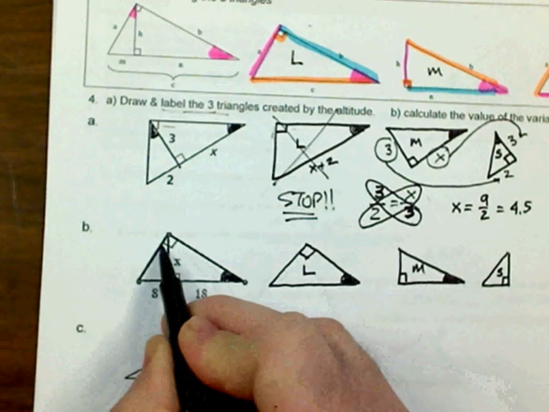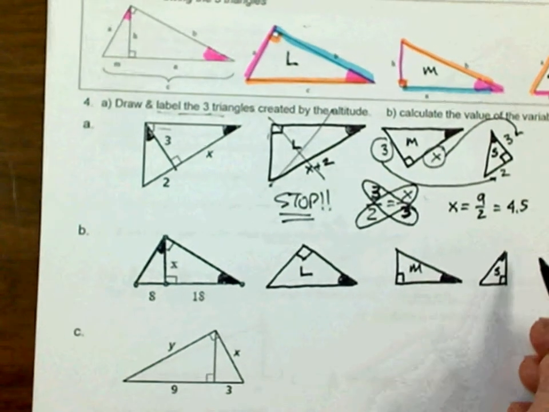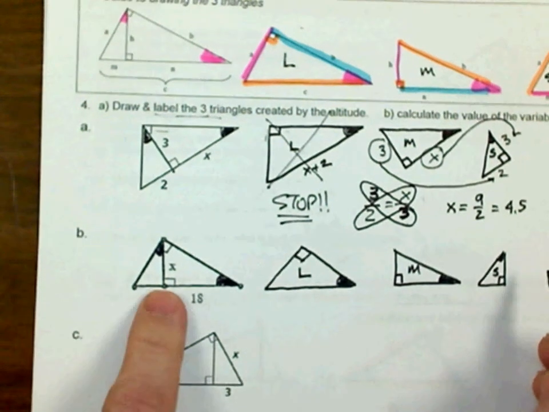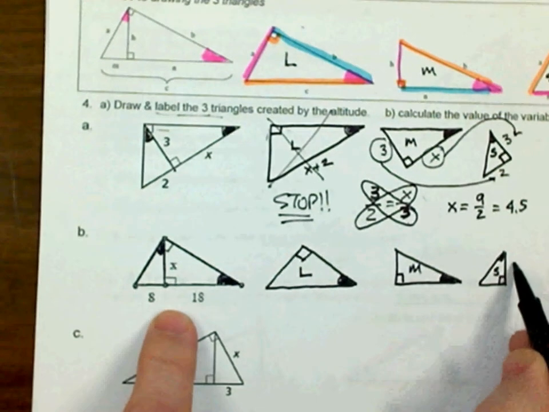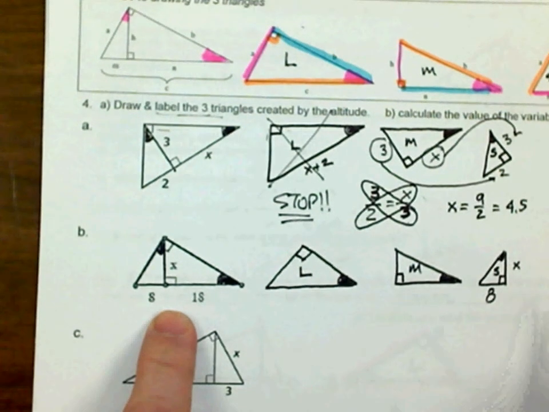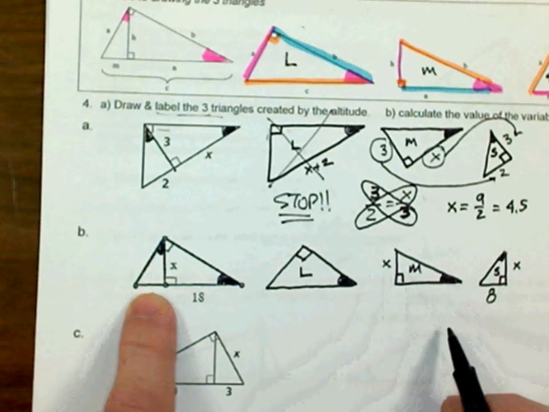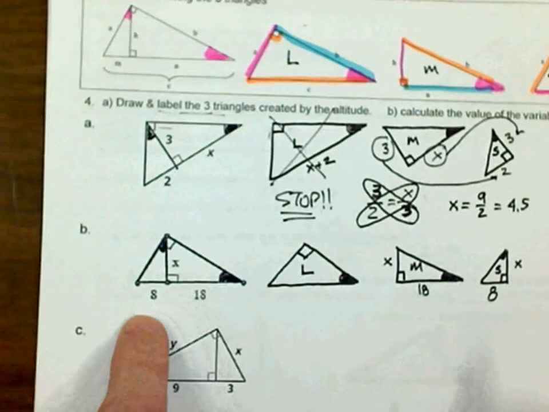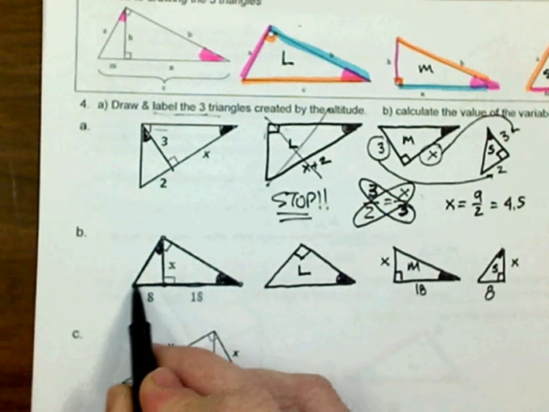Labeling it with the dimensions that we know. Let's take a look at this x here and 8. That's our small triangle. This is x, and this is 8. In the medium-sized triangle, this is x, and this is 18. In the large triangle, this side here, hypotenuse is 18 plus 8, or 26.